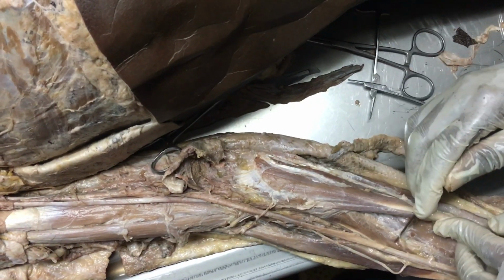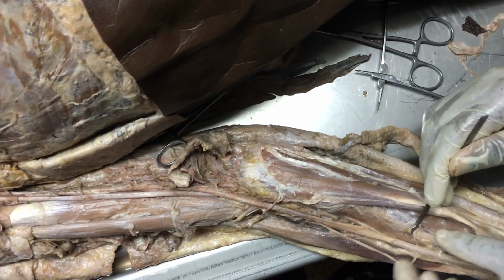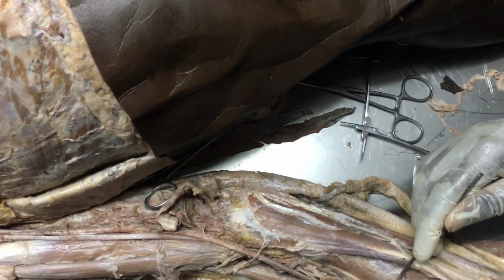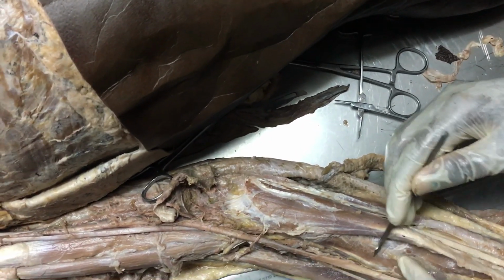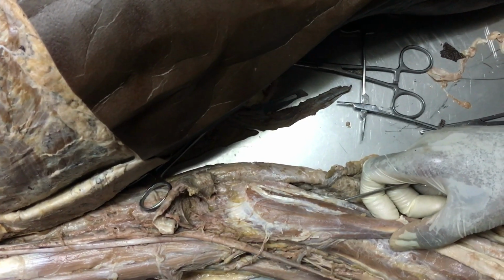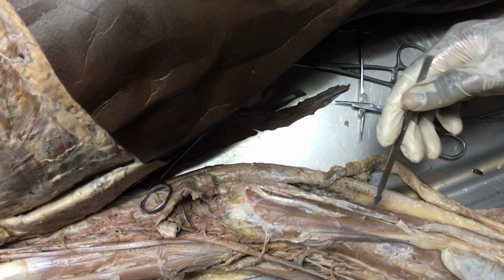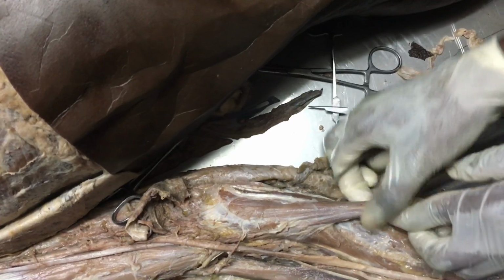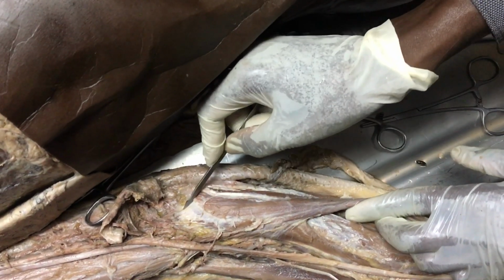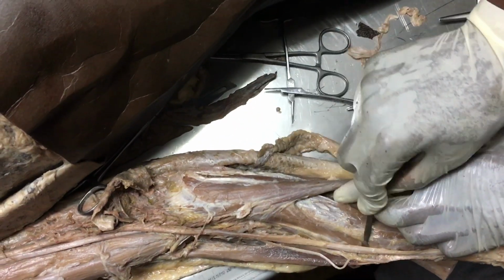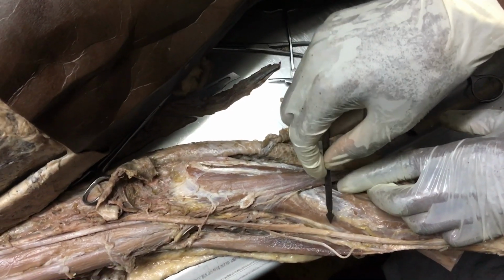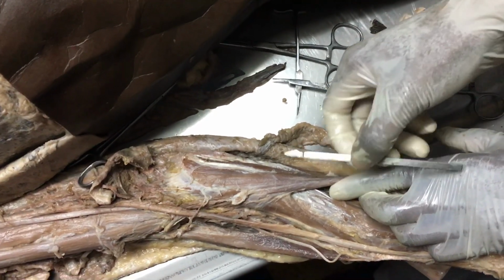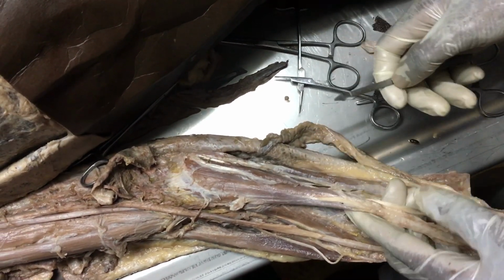We could follow its superficial head all the way into its insertion as it runs obliquely to insert at the most convex part of the radius, the shaft of the radius. Just flip it a bit to the other side, so you can see the pronator teres from its origin as it runs obliquely to the convexity of the radius, almost at the midshaft. Its deeper head, we cannot follow at this point.